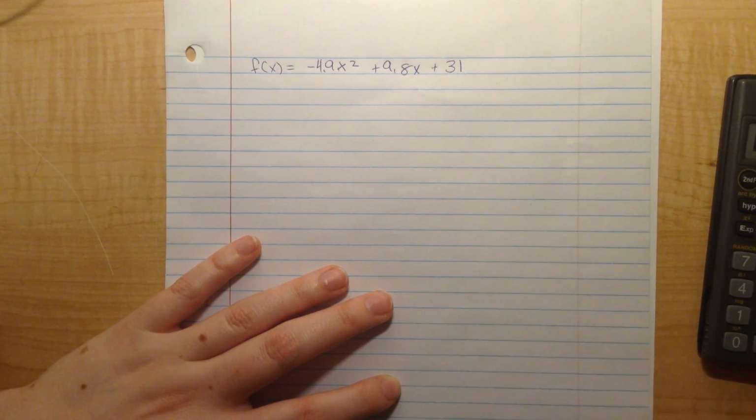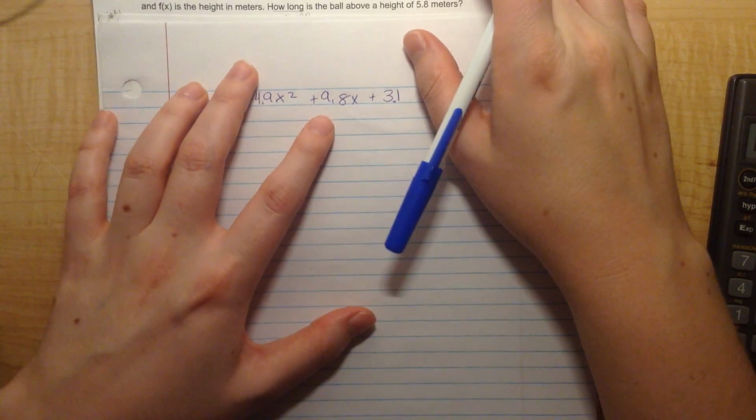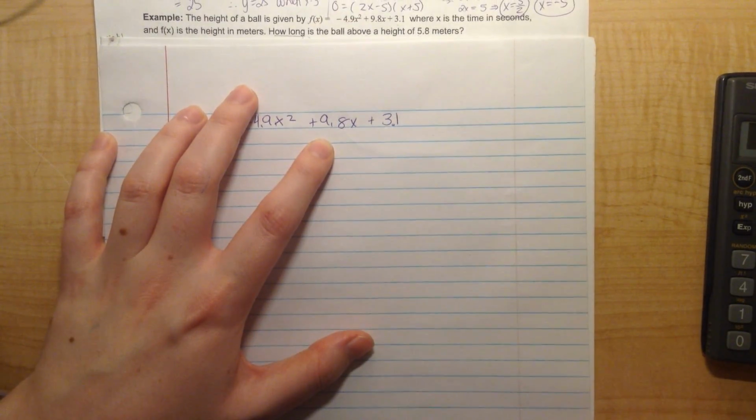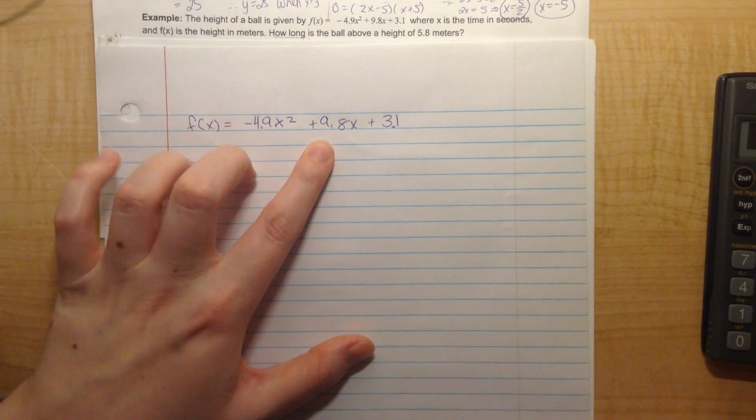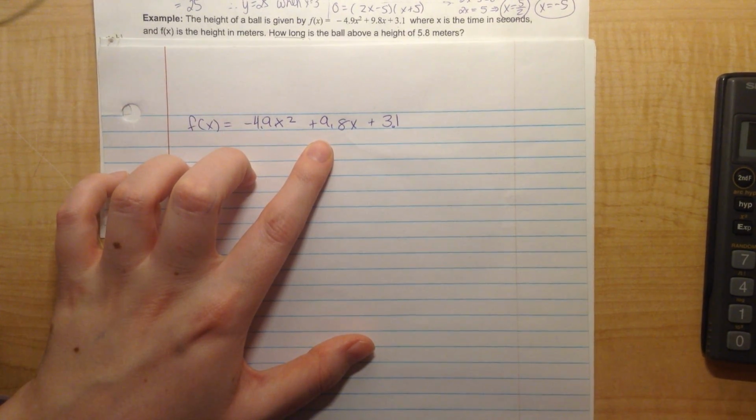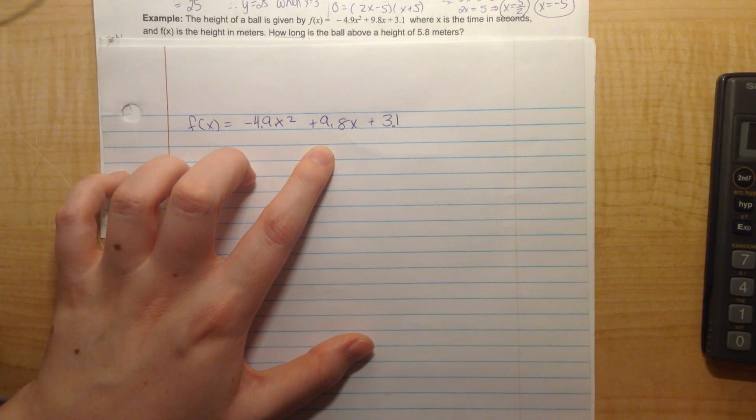All right, let's get through this final example. The example at the end here is telling us we've got the height of a ball. It's given by this lovely equation: f of x equals negative 4.9 x squared plus 9.8x plus 3.1. X is our time in seconds since the ball was thrown, and f of x is our height in meters above the ground. So our question here is asking us how long is the ball above a height of 5.8 meters.